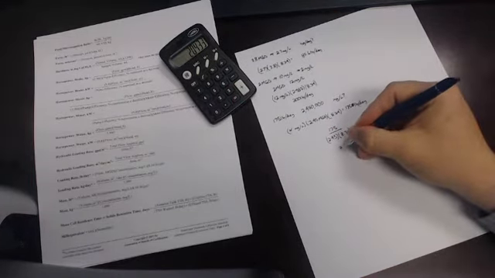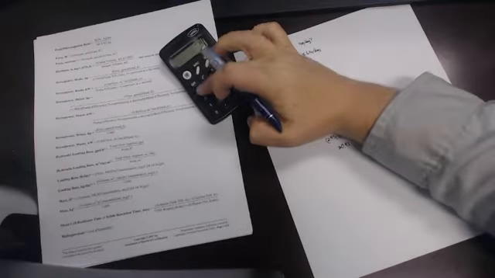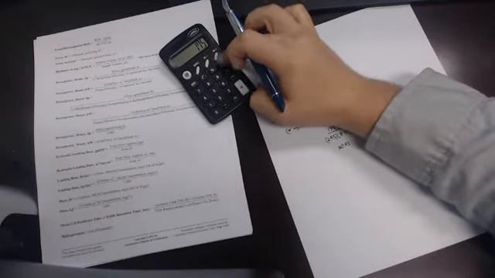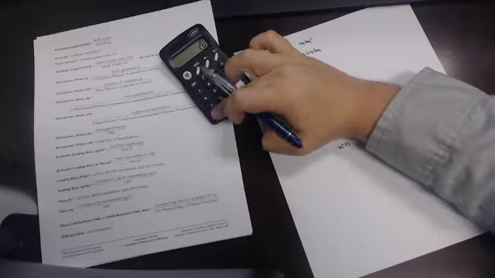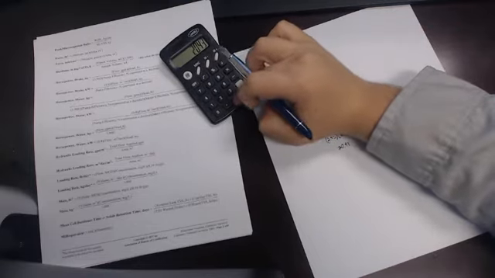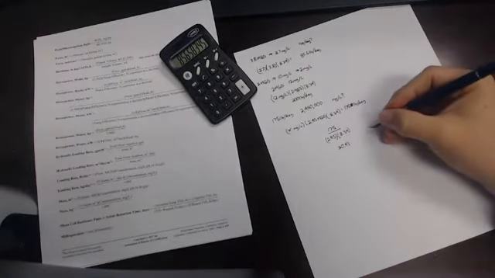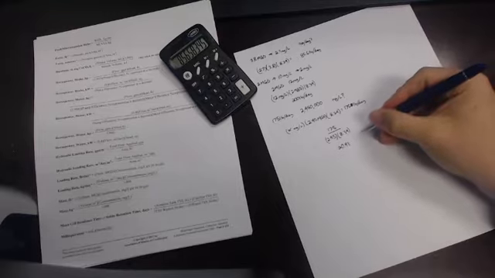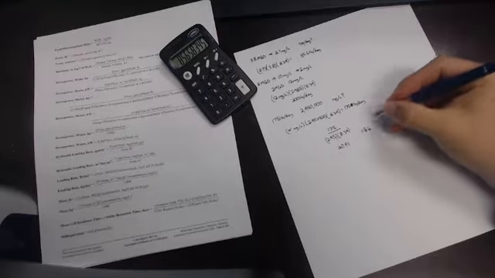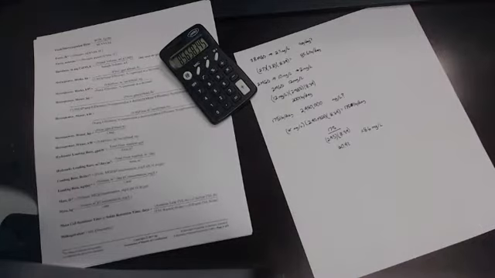That equals 20.43. You take 175 divided by 20.43. And that equals 8.6 milligrams per liter is our dose. 8.6 milligrams per liter.